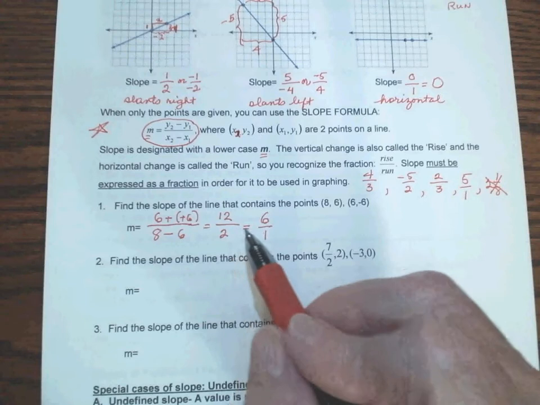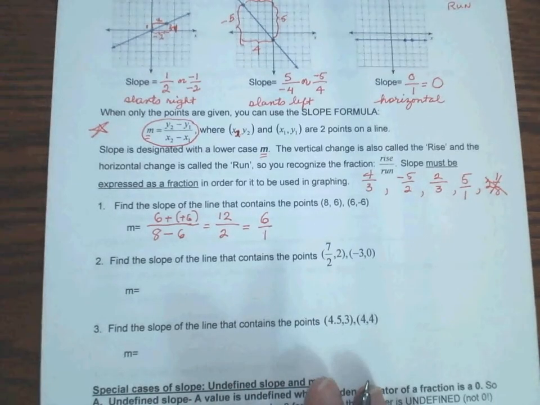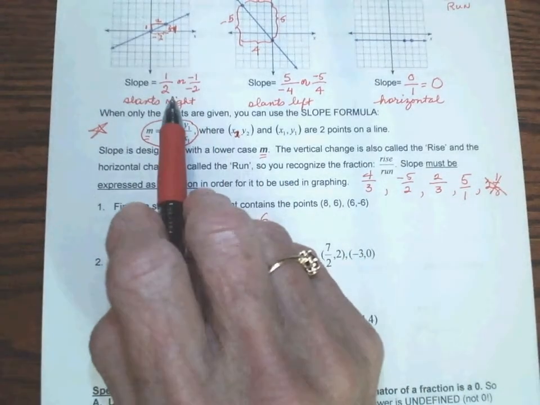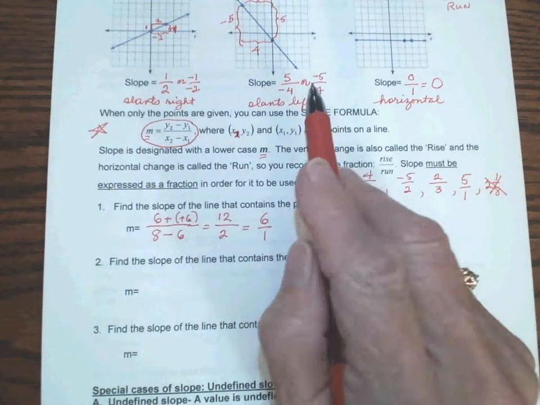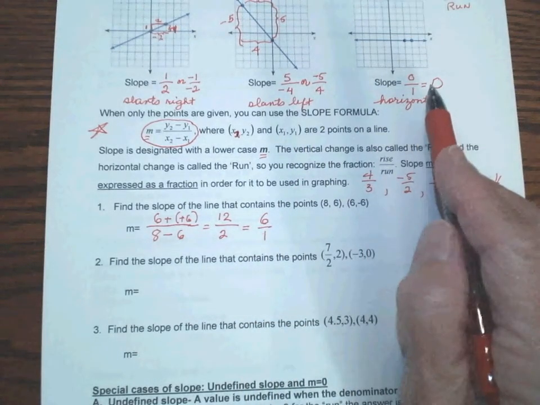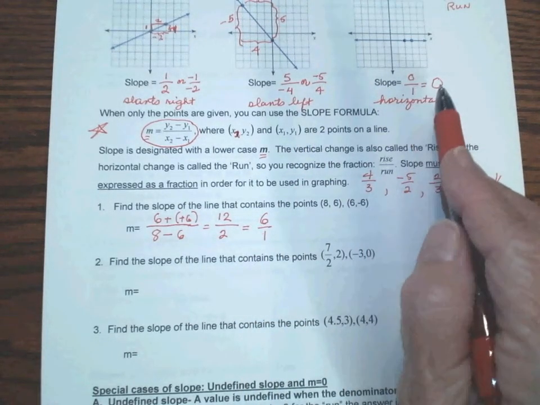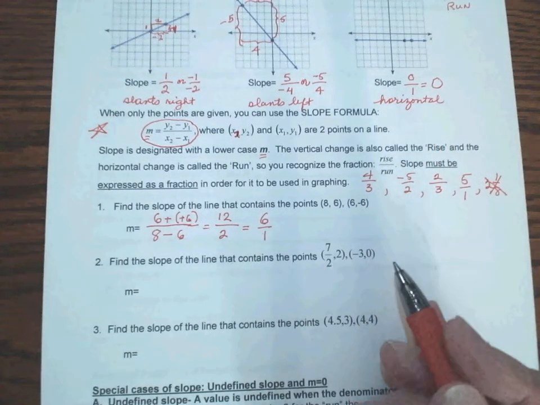In a minute we'll talk about what these transitions would do to a line and how it affects the line. So you would know some things by just looking at the slope number. Already up here we figured it out. If the slope number is positive, it's going to slant to the right. If the slope number is negative, it's going to slant to the left. If the slope comes out to be a 0 on top, which is just equal to 0, it will be horizontal. So we've got some things to work with.